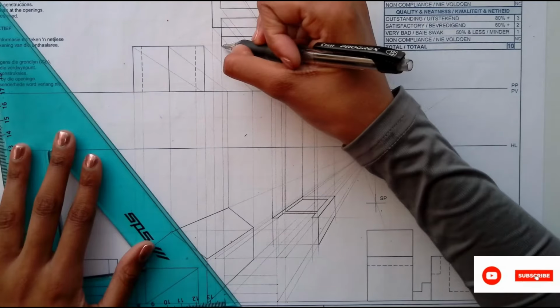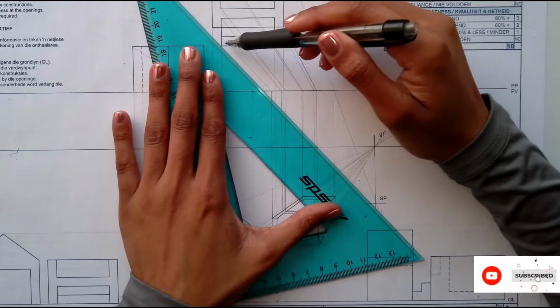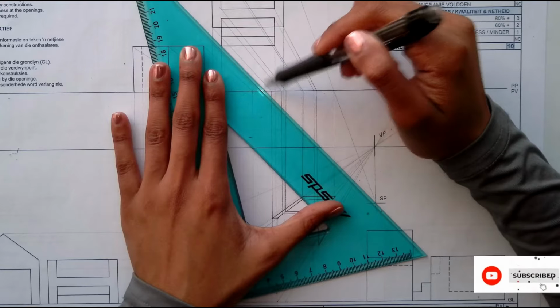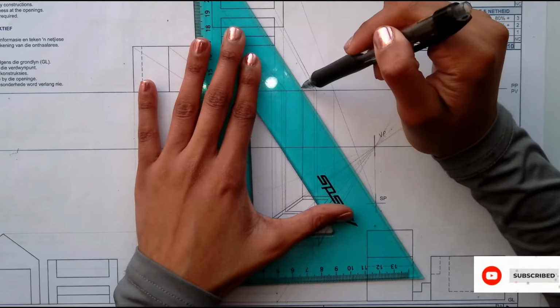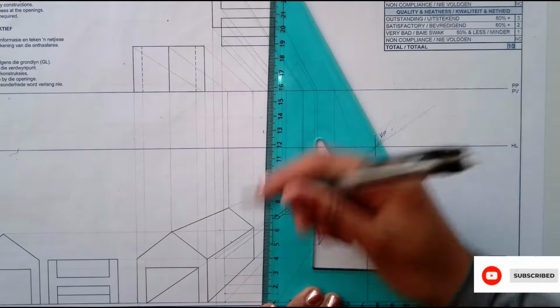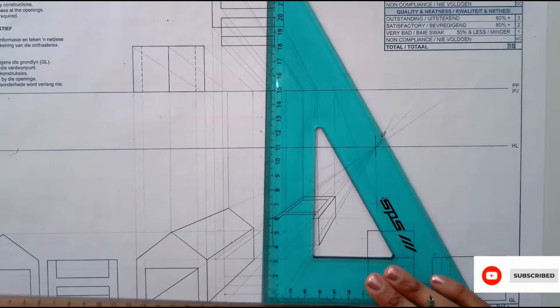And then we are going to bring these two, align with SP, and we are going to bring them down. It's not straight.